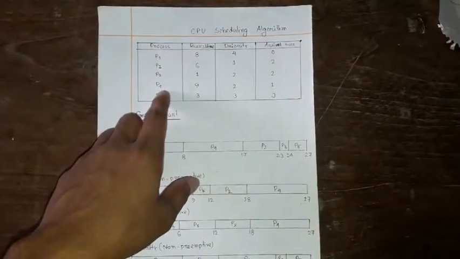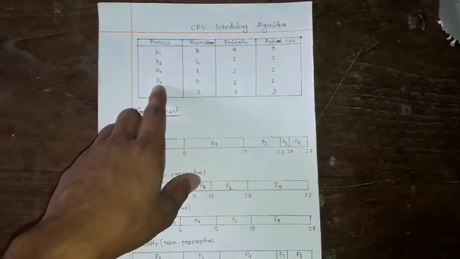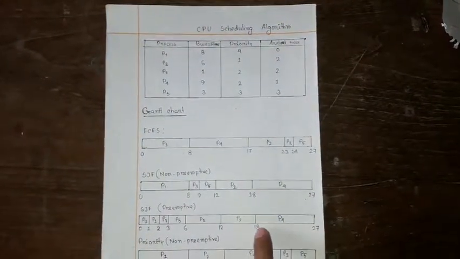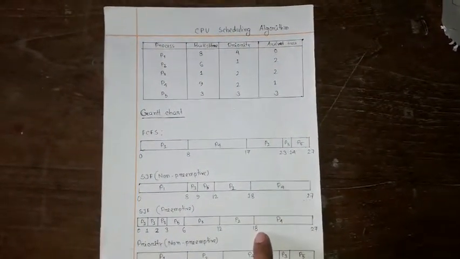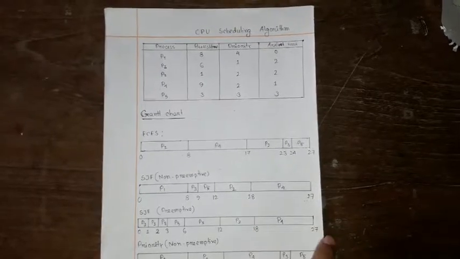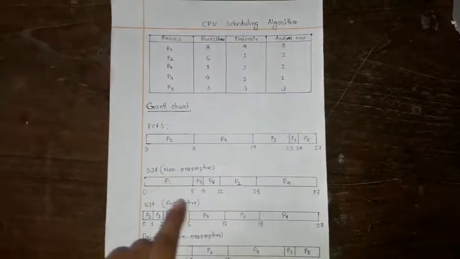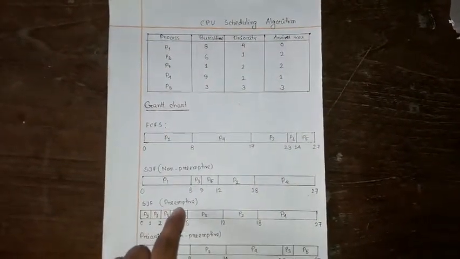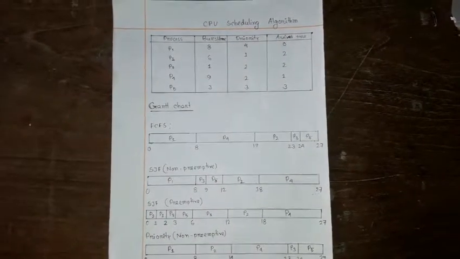Next we have only one process remaining, process P4, with burst time 9, so after process P2 has completed, we'll assign process P4 18 to 27. So in this way, the preemptive shortest job first scheduling algorithm works.